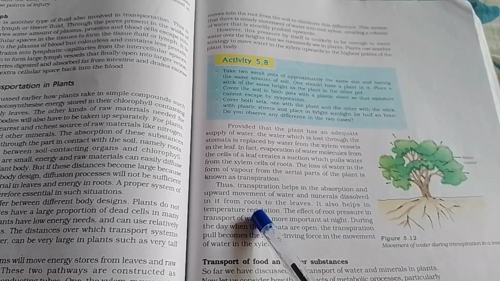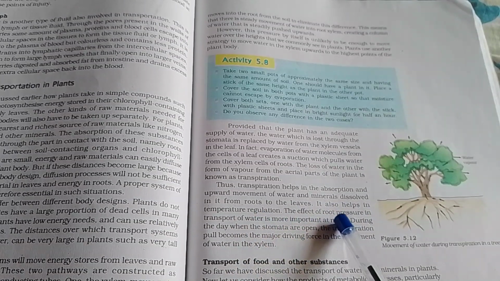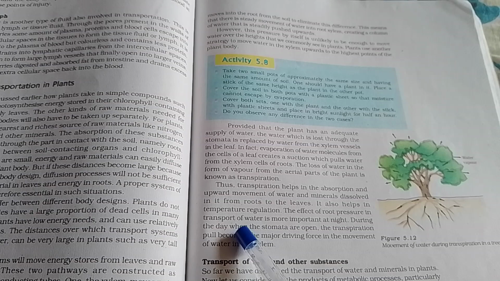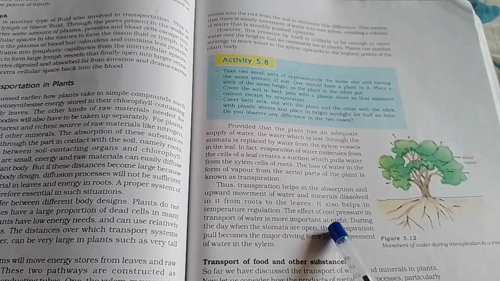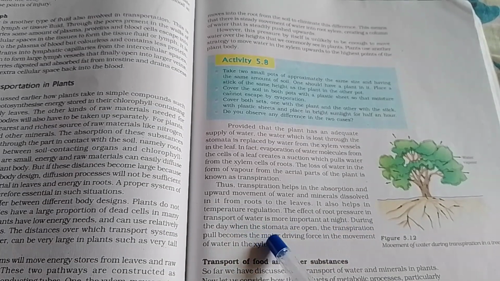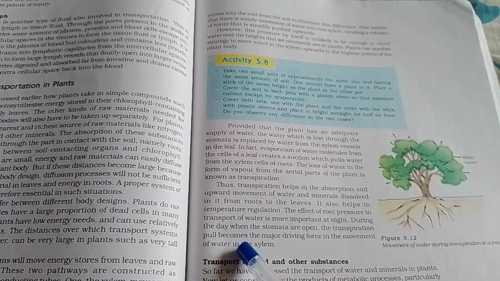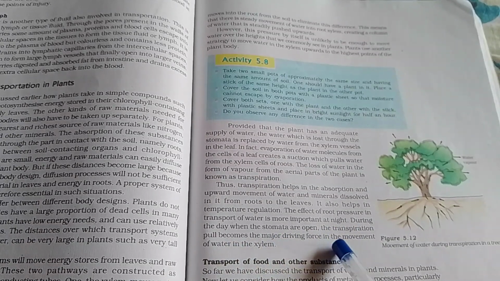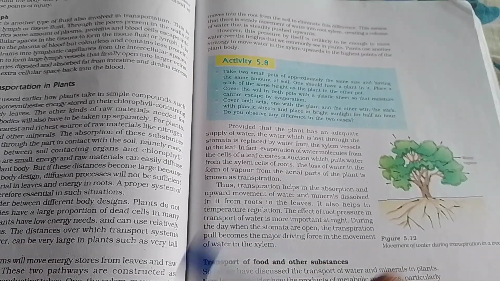It also helps in temperature regulation. The effect of root pressure in transport of water is more important at night. During the day, when the stomata are open, the transpiration pull becomes the major driving force in the movement of water in the xylem.